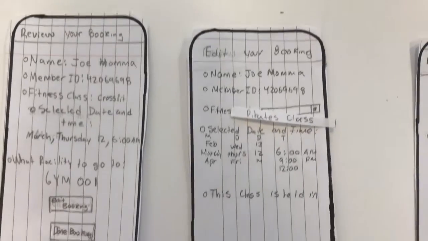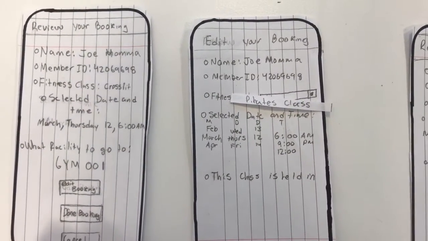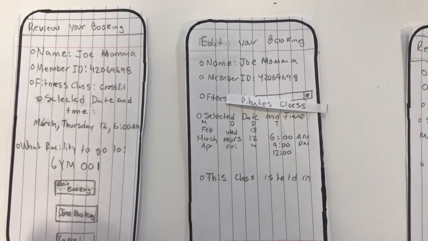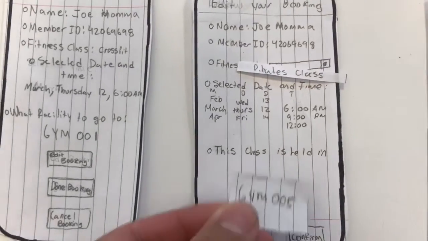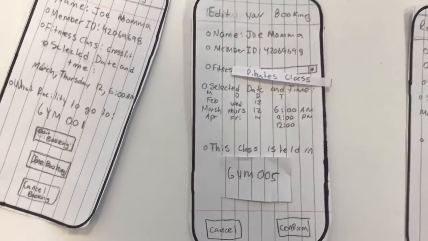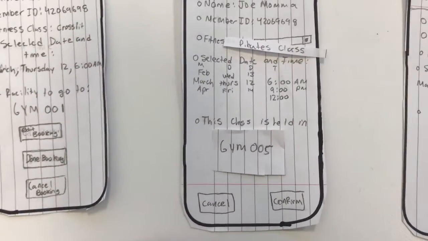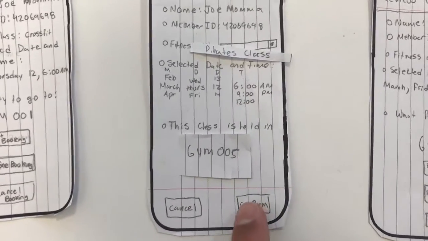Come on like that. Then you can select your date and time. Say that we change it to Friday 13th, and change it to 9 p.m. Then once you select your date and your class, it will show you the time and the facility that it will be held in. Then from there, you can cancel this edit, or you can just confirm that. So say that we confirm it.